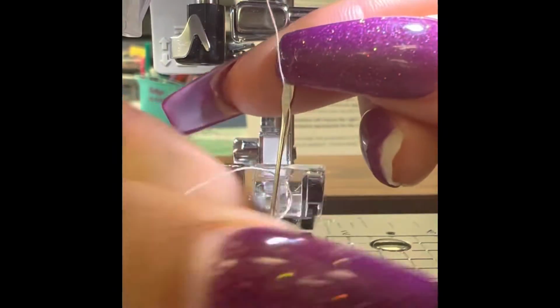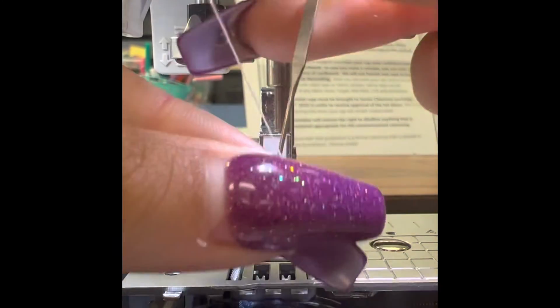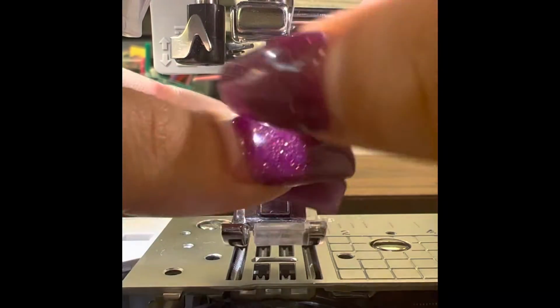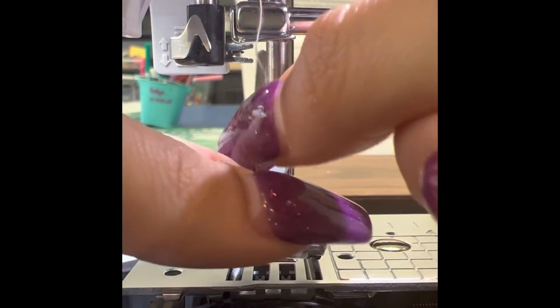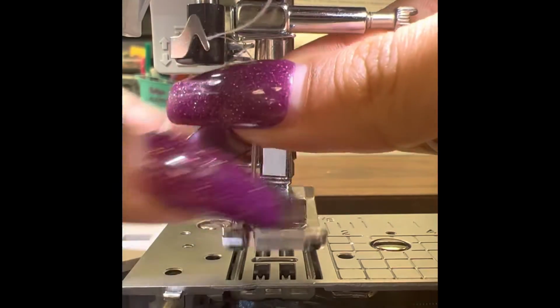Now that the needle is threaded, we're going to reinsert it into its position. Make sure that the screw is still unscrewed in order to insert the needle. We're going to put it in and then re-screw it tightly. Make sure that it's secure so that the needle does not fall out mid-project.